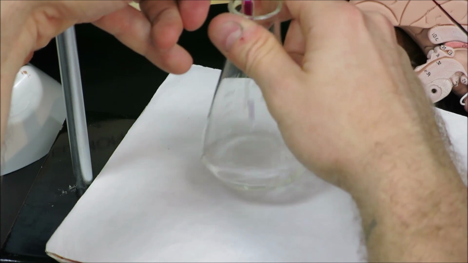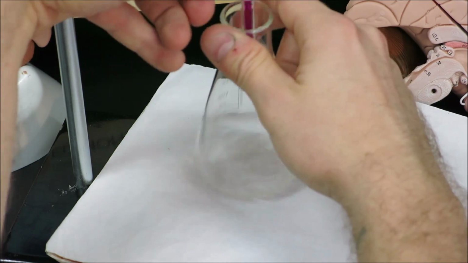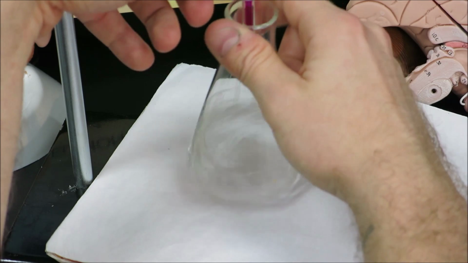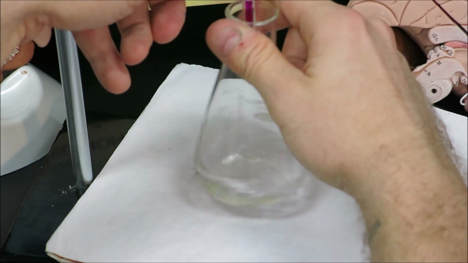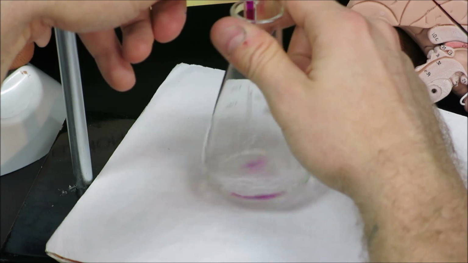So the titration of acidified diluted hydrogen peroxide with potassium permanganate. And the concentration of the permanganate will be determined from calculations from the standardization.